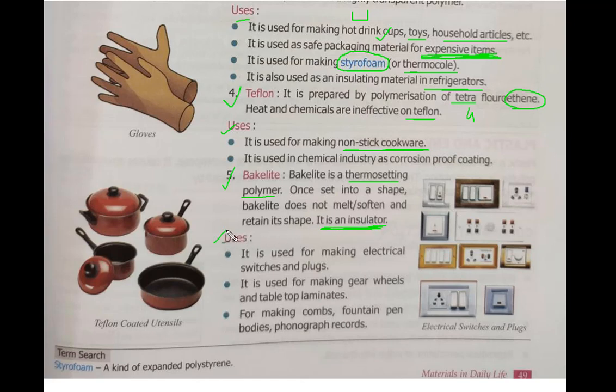Now what are the uses of it? It is used for making electrical switches and plugs, as some of the pictures are given here. You can see the electrical switches. It is used for making gear wheels and tabletop laminates, for making combs. We generally use combs to comb our hair. Combs, fountain pen bodies, phonograph records. In all these, bakelite is used.